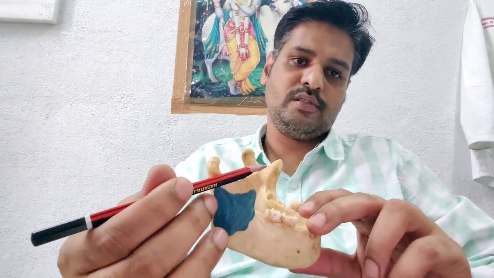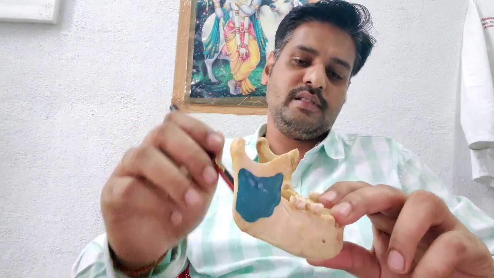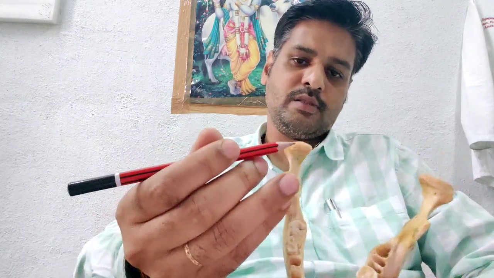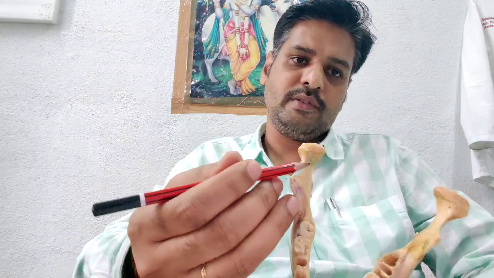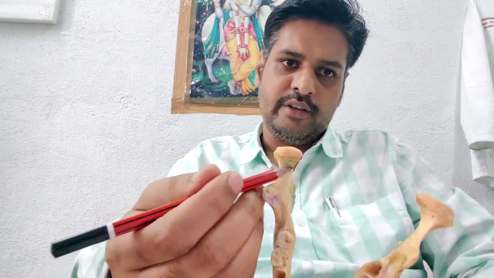The mandibular notch is traversed by the masseteric vessels and nerves from outside to inside. Coming to the neck of the mandible, in front of the neck there is a small shallow depression. What is it called? The pterygoid fovea. This depression gives attachment to the lateral pterygoid muscle.